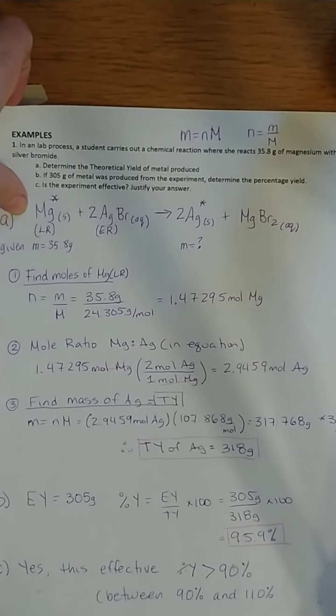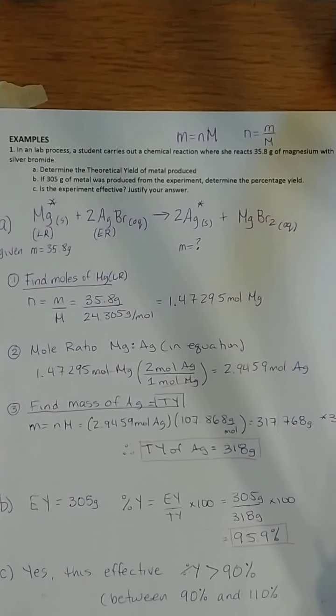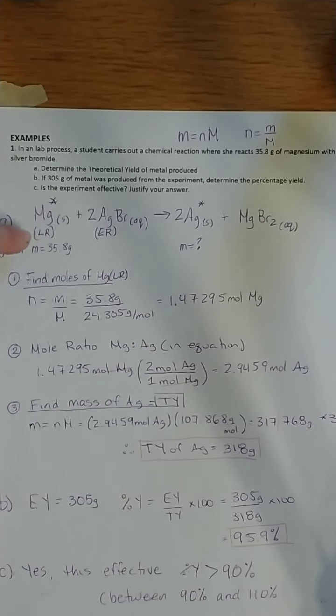Okay, so same steps every single time. Balanced equation. Take your mass of LR, convert it to moles of LR. Use those moles of LR and then your mole ratio, your fraction from your coefficients with your product to get the moles of product that it converts to, and then convert those moles of product back into mass. So you have a mass step, a mole ratio step, and then another mass step. Okay, and then you'll have a question about percent yield. You'll be given either your empirical yield, or you'll be given the percent and asked to solve for the empirical yield. Okay, so let's do another one.